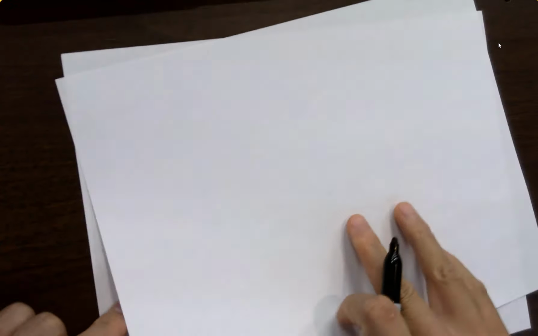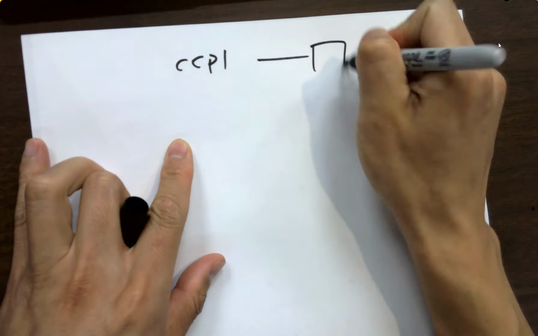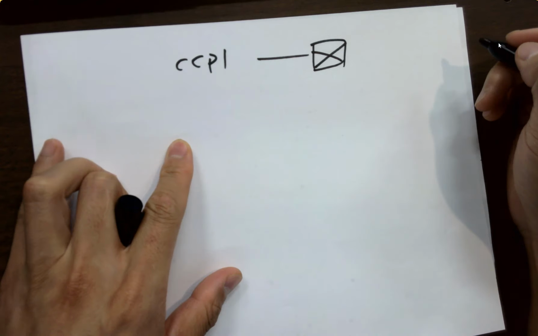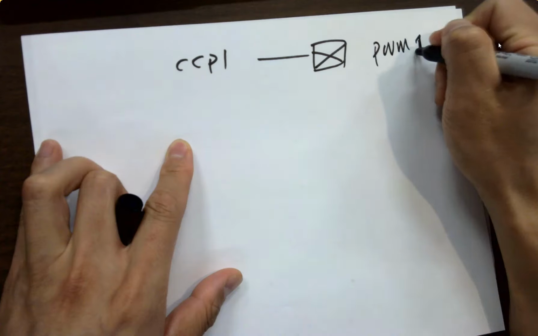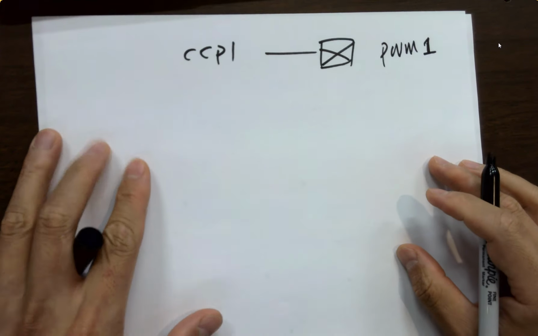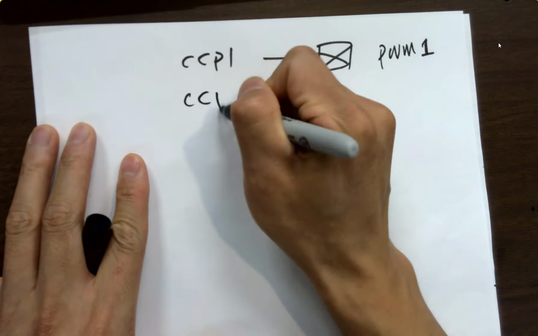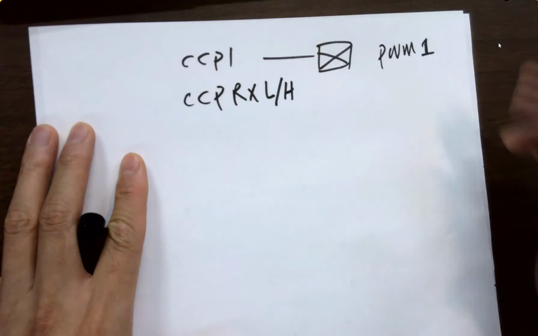Let's do, what is CCP1? What is this? It's a pin. That's the pin. Pin for what? For the PWM1 module, right? That's a pin. What is this?